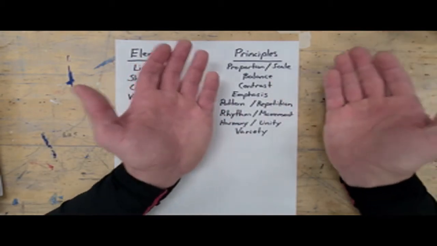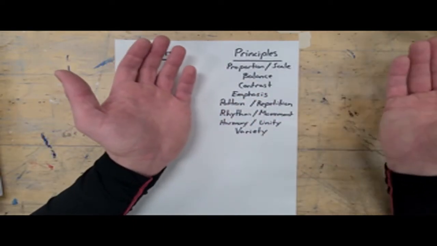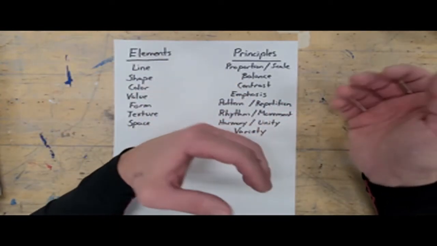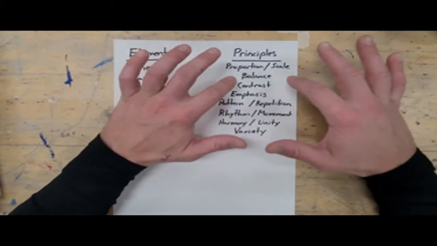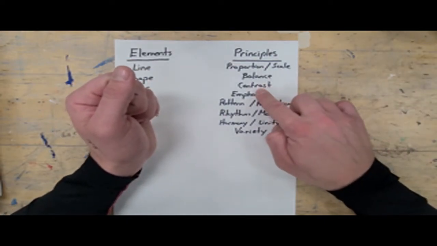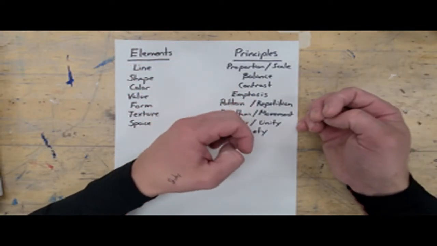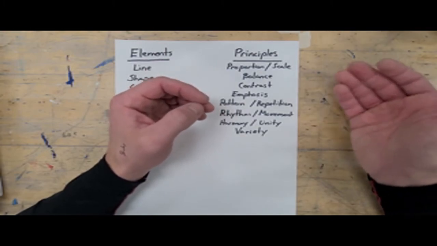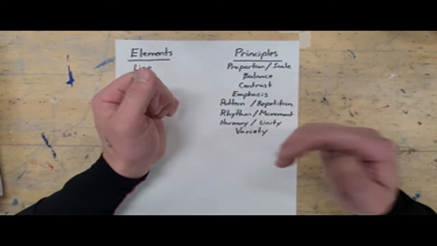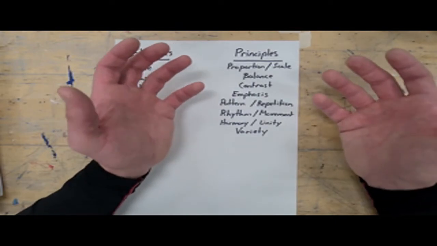Balance is showing two equal parts of your life. So the balance could be work and play, working and sleeping, school and home, summer, winter. It's the different things that equal out your livelihood. Contrast are opposing things in your life. It can be good or bad, or they can be opposite things. Maybe things that you do in the day, maybe things that you do in the night, maybe things that you do at school, maybe things that you do at home. It's the separation of the things in your life.